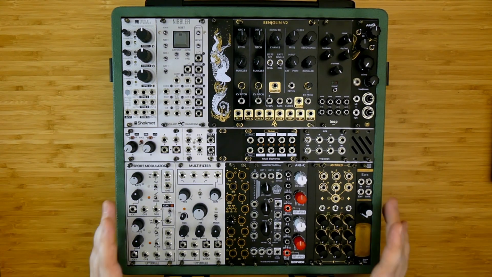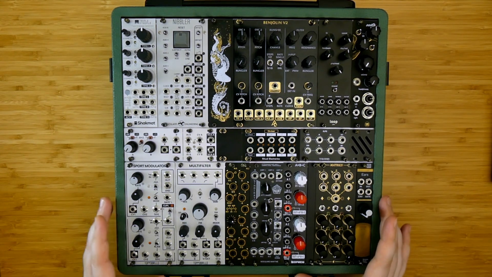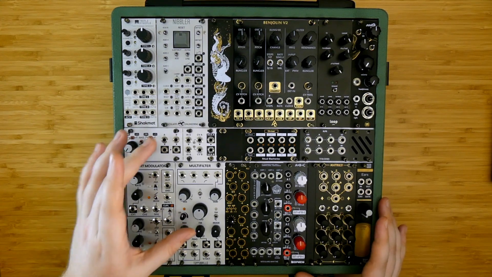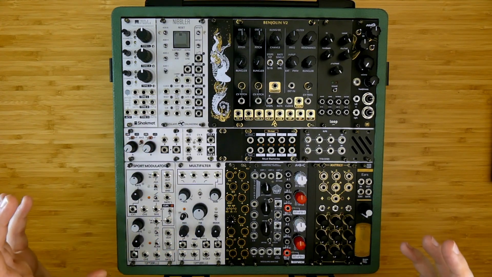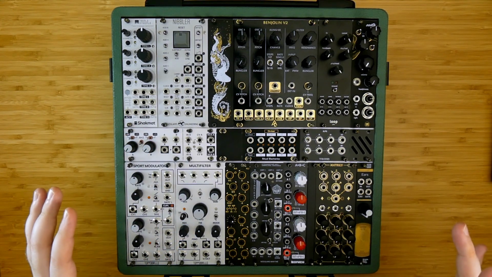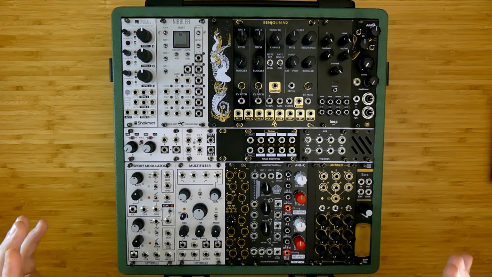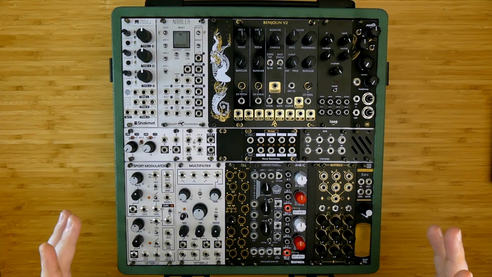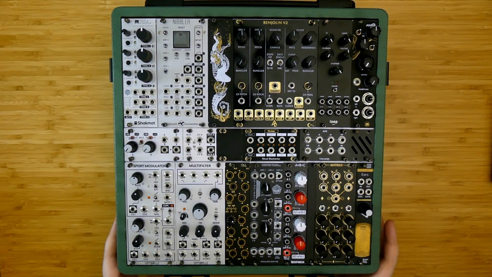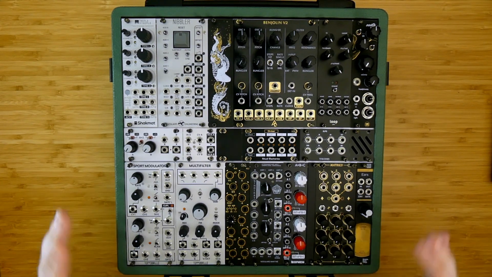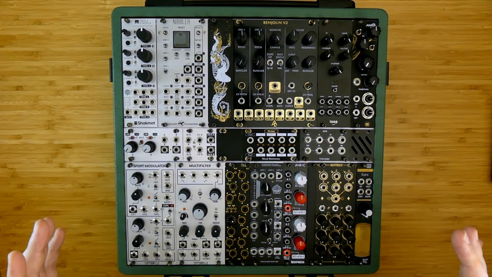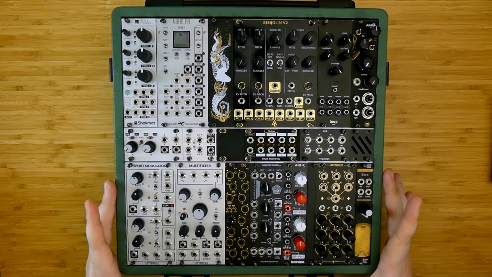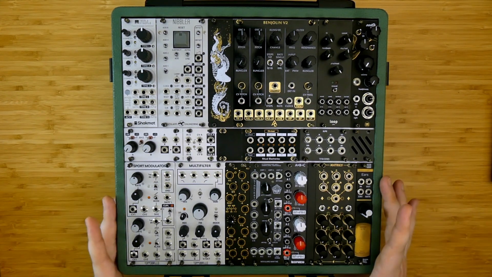I still have a lot to learn, I'm sure, with the new modules in the case and the way that in this new arrangement I want to make sound with this case. But I'm really excited for those sounds and for getting to learn more about it and to find the way that this can work as what I've been calling a palette for synthesis.